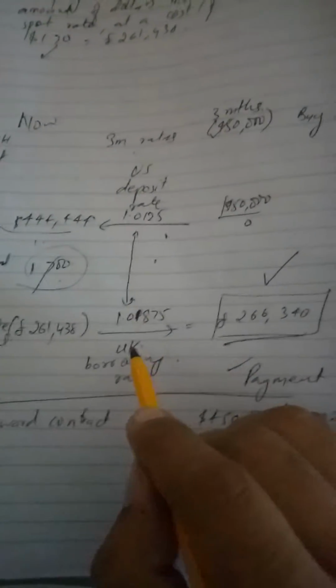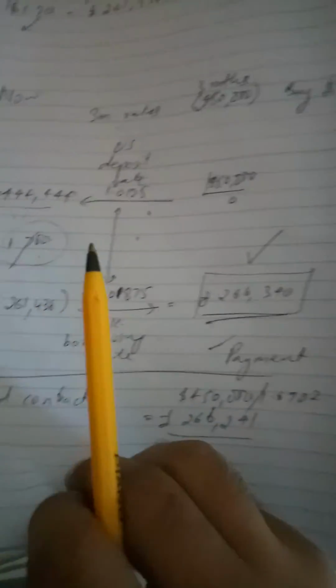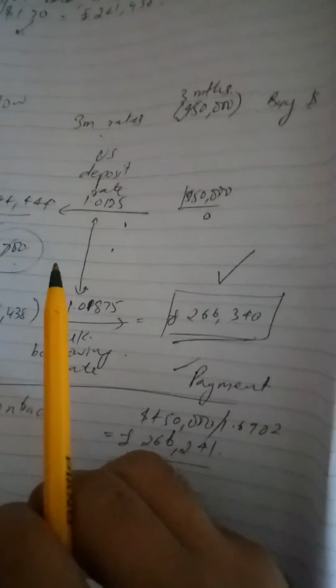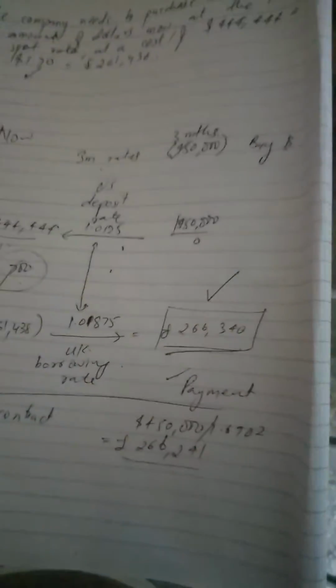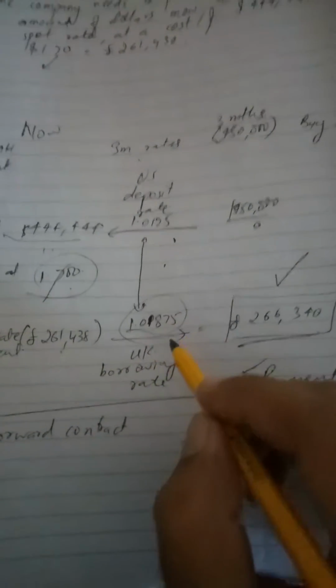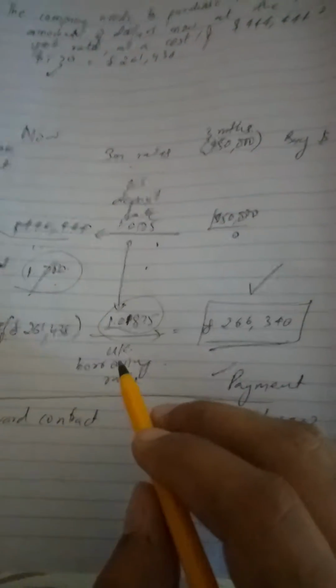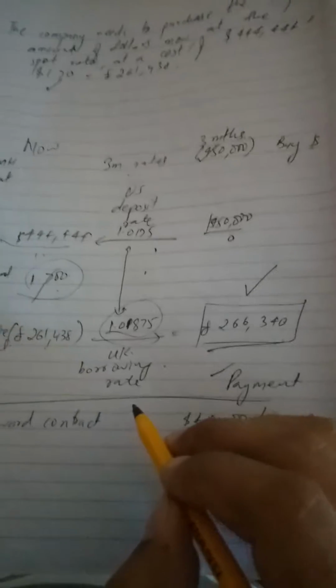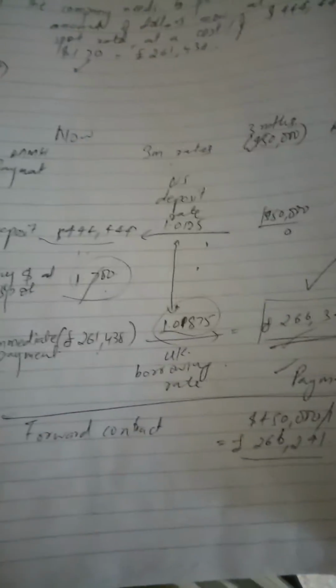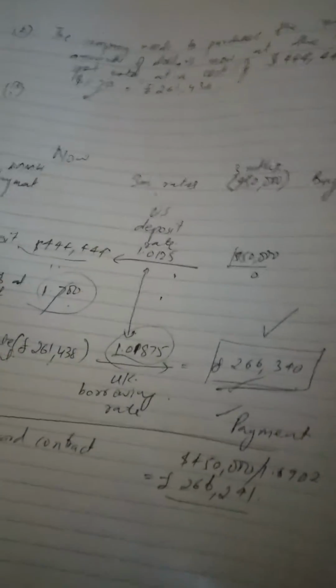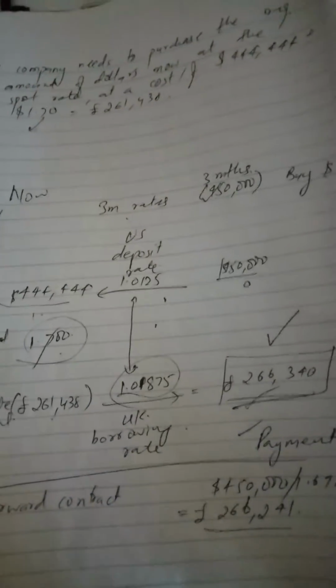Then we apply the 3-month borrowing rate of 7.5%, so the interest for 3 months would be 1.875%, the interest rate on the UK borrowing. By adding the interest, that would be the payment in sterling, and that is the whole cycle for the 3 months from US dollar to sterling.